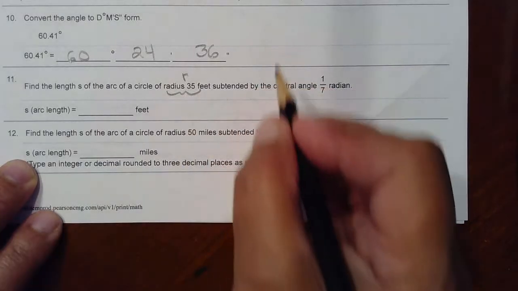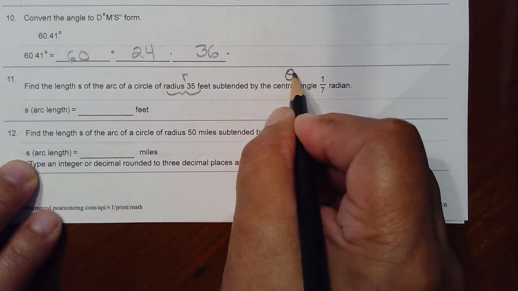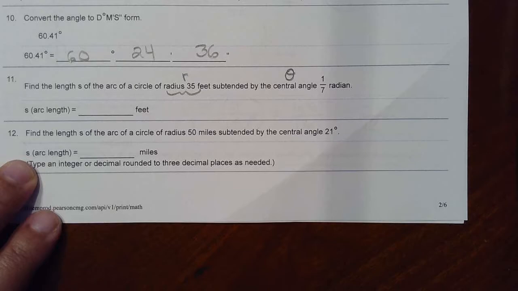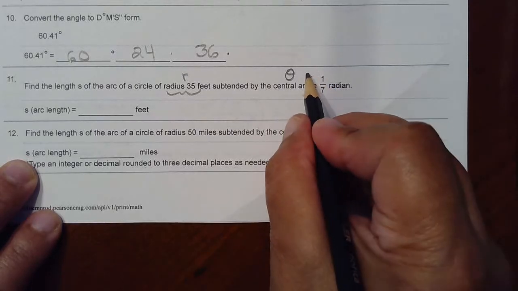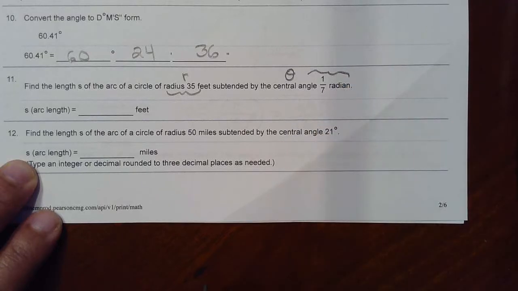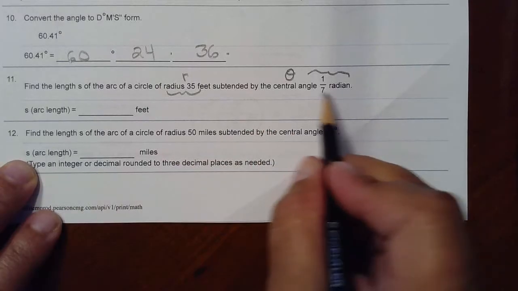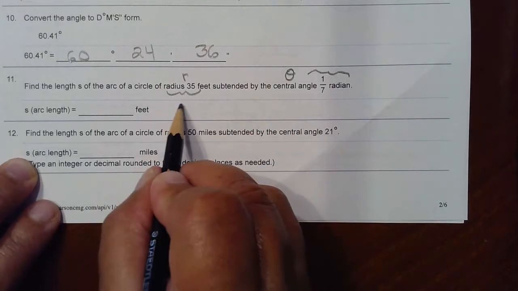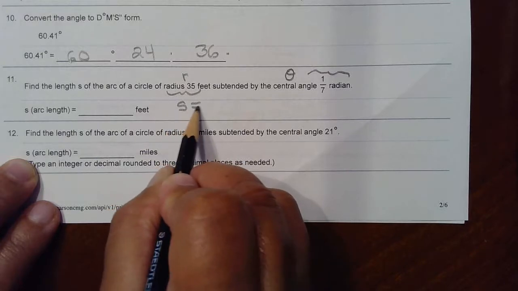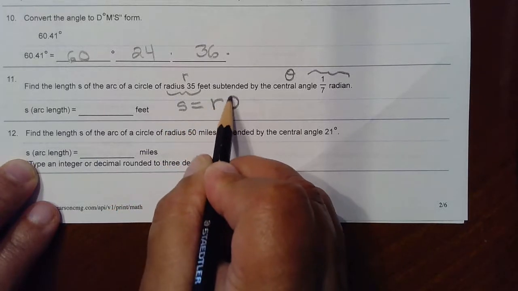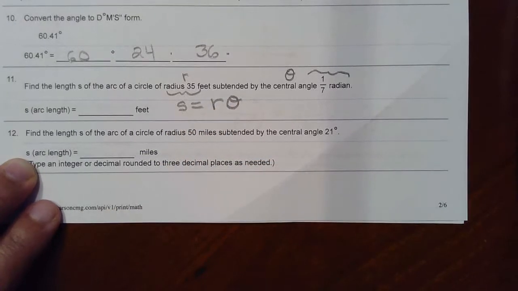And a central angle. Central angle is the name we give to the angle at the center of the circle in between the two radii. And they did give it to you in radians. A fraction turns into a decimal, and radians means decimal. So they even tell you that by putting the word radian there. So when you're doing any kind of a problem with a formula, write the formula first just to help you get focused and then begin plugging in.